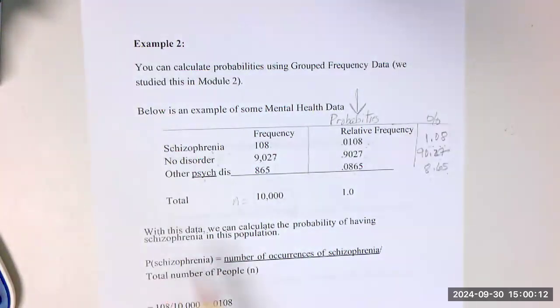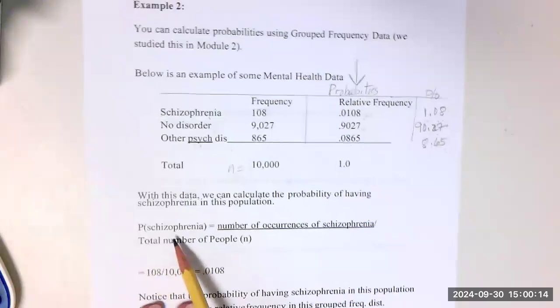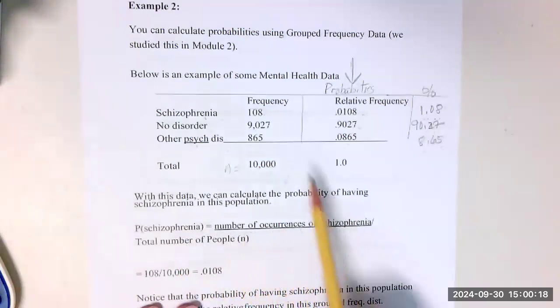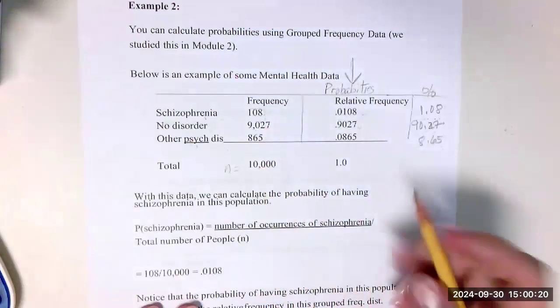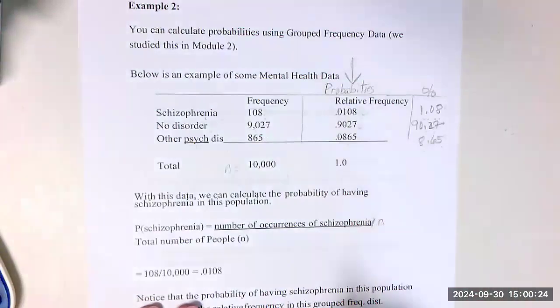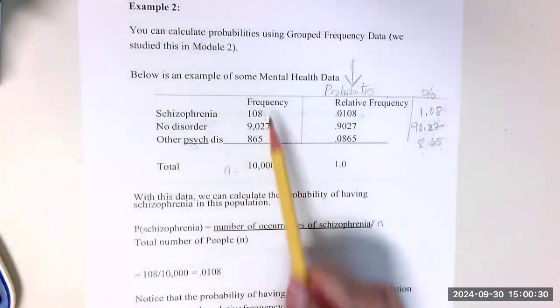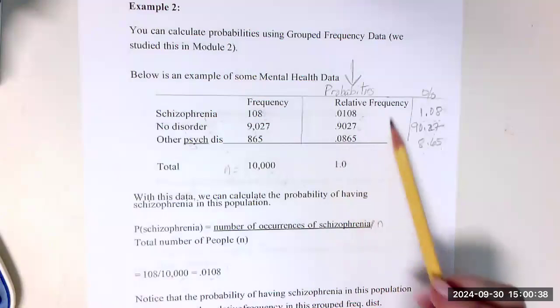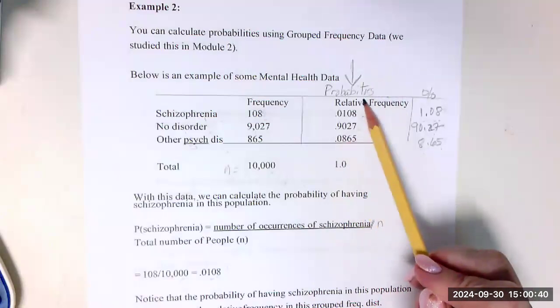All right. So right here, it says, what's the probability that somebody has schizophrenia? It's the number of occurrences of schizophrenia divided by the N, the total number of people. So 108 divided by 10,000 gets you that right there. So these relative frequencies are probabilities.